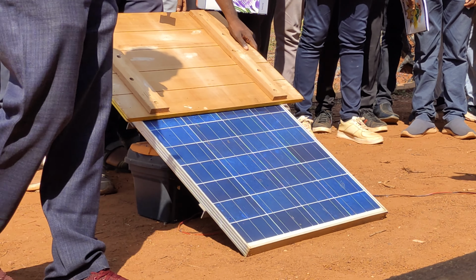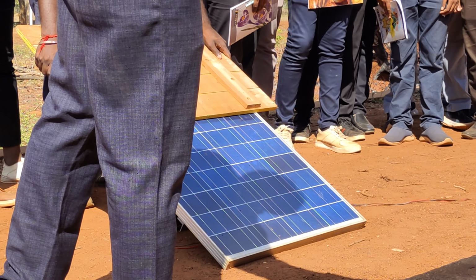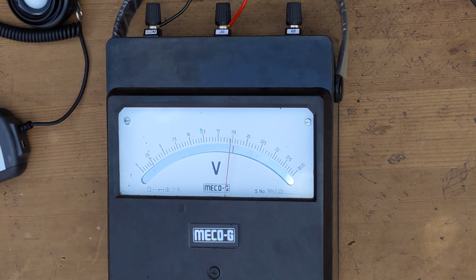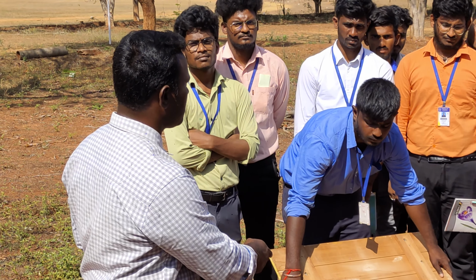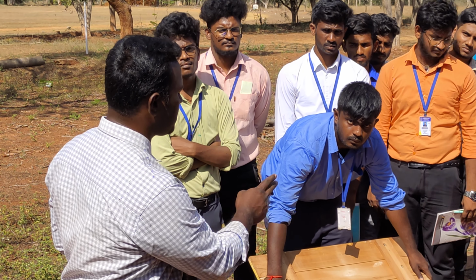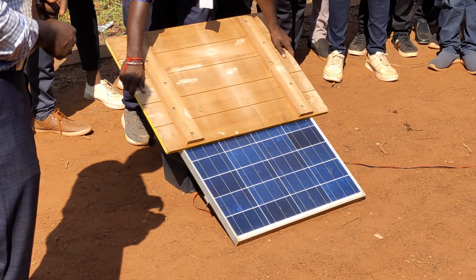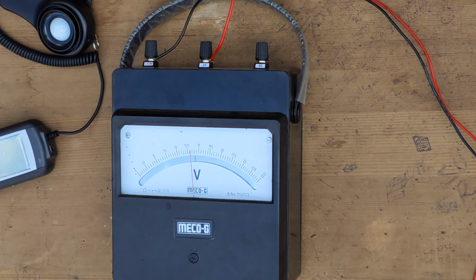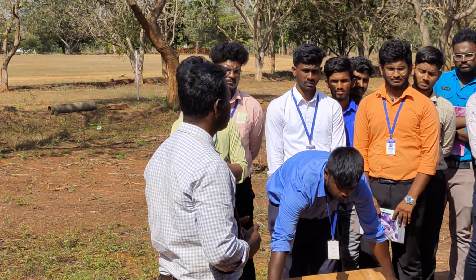Now I have created 25% shading for this panel, and you can see that the output was reduced to approximately 16.5. So the earlier output of the panel was reduced. Now make it half, 50% shading. Once you have made 50% shading, again the light is not reaching the solar panel, so the output is approximately 12.5 volts.